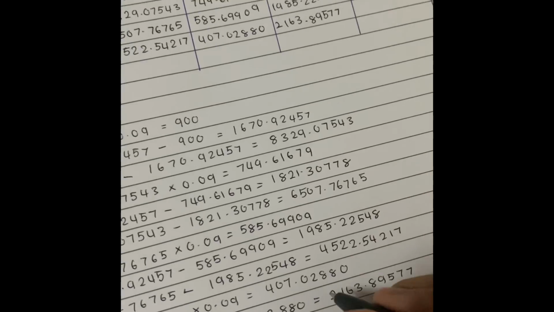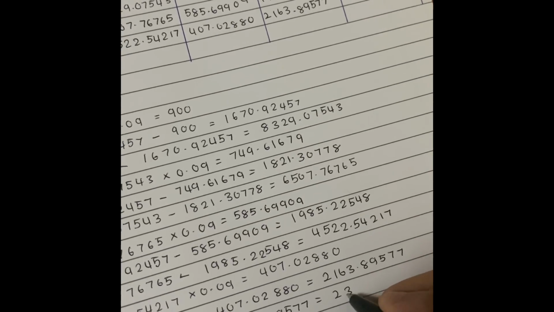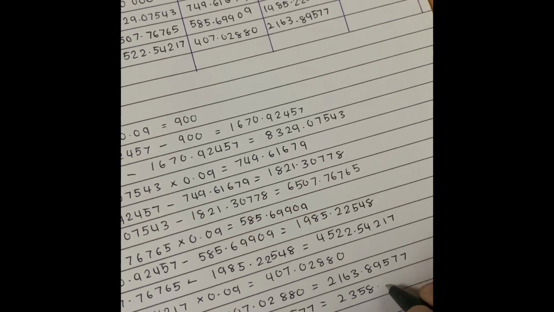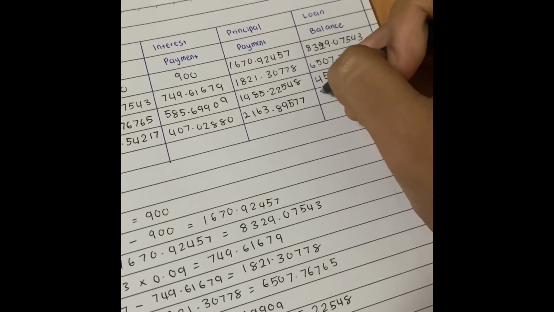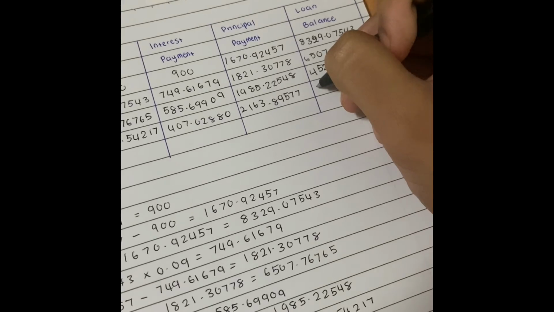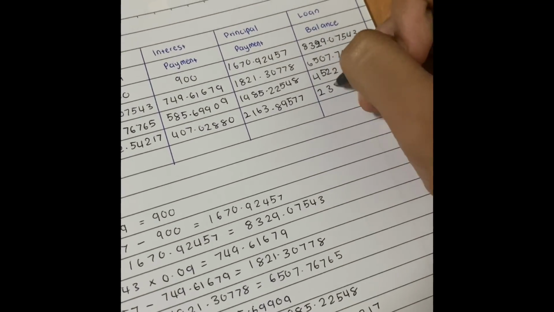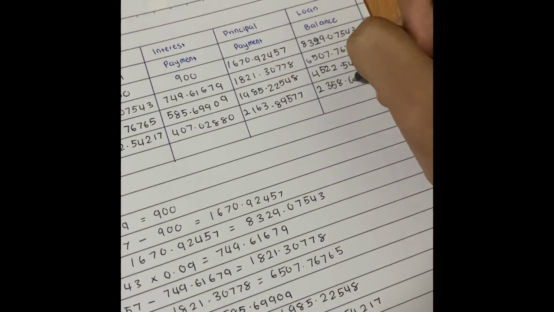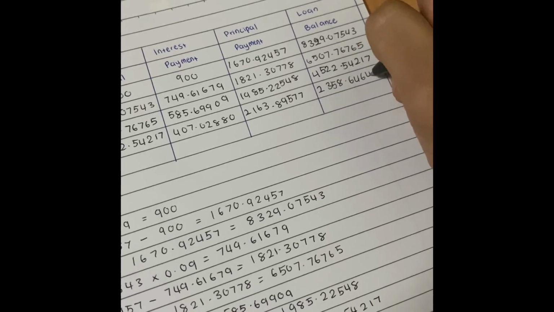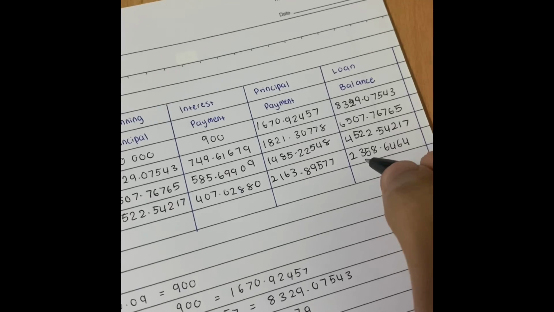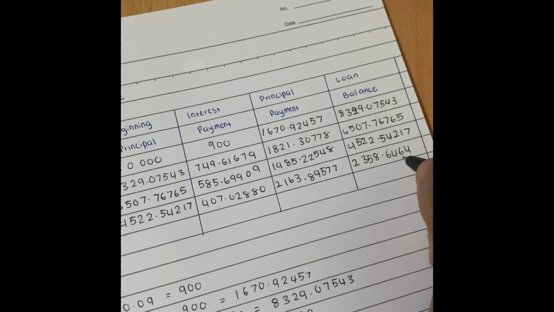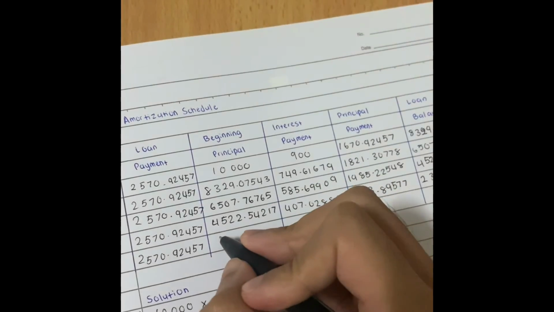So we will get 2,358.6464. So the loan balance for the fourth period is 2,358.6464. This remaining loan balance will be brought forward to the last period.